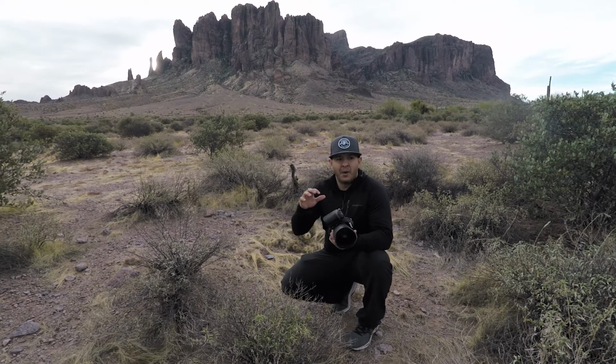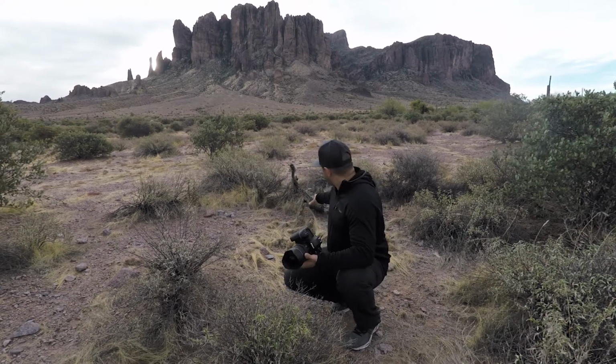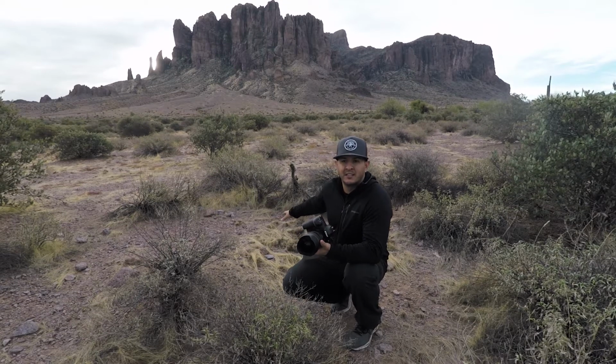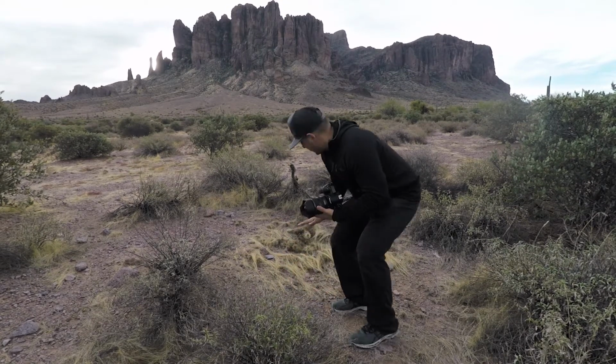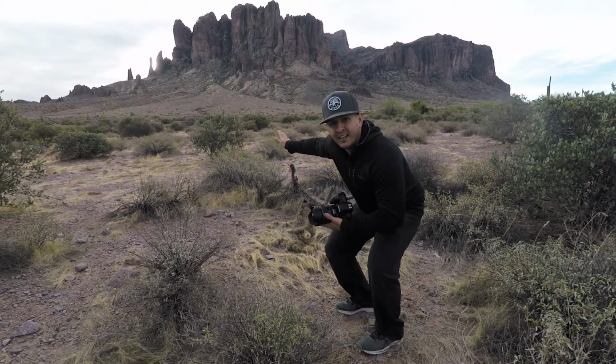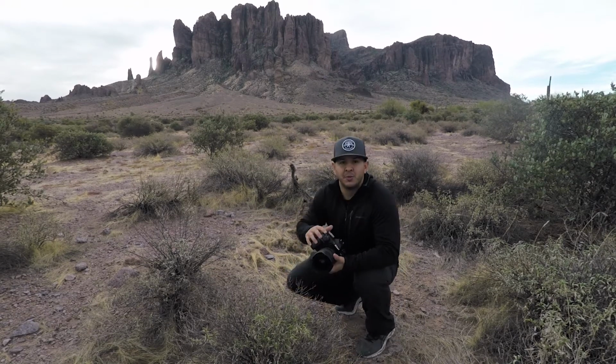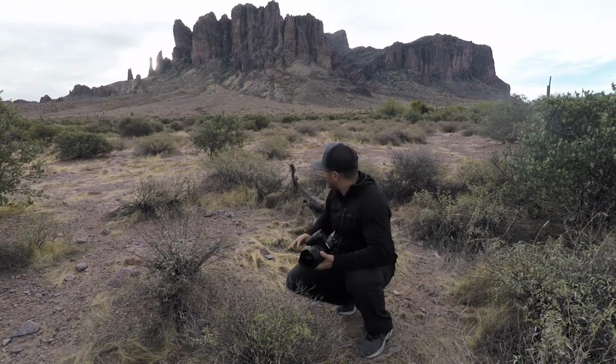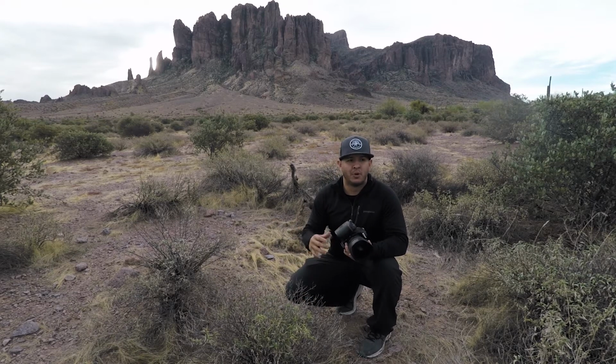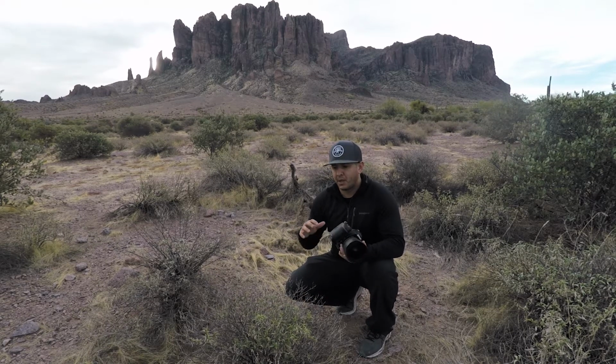Now, I've hiked a little bit and I found a fallen dead cactus, and it's got some grass that has these leading lines up to the Superstition Mountains there, which I think is going to look nice. The light isn't great like it was this morning, so I'm going to take some pictures anyway.